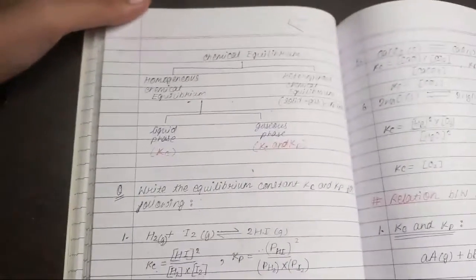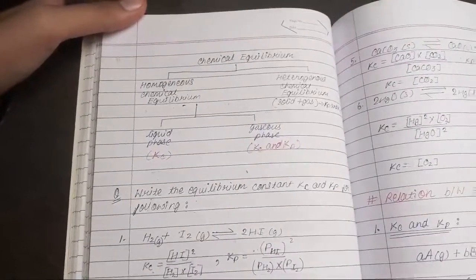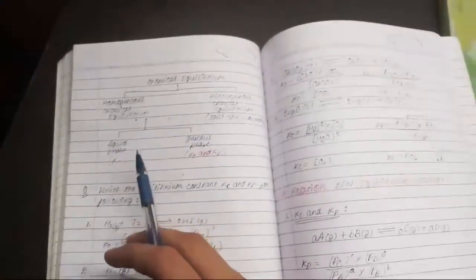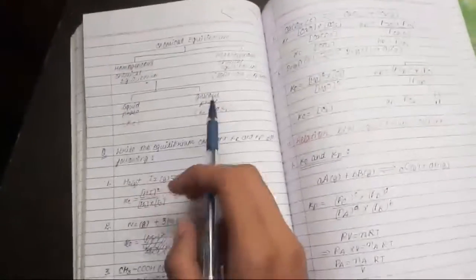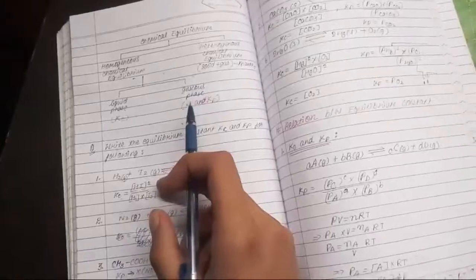Now chemical equilibrium, homogeneous and heterogeneous. For liquid phase, we generally represent the chemical equilibrium in terms of molarity, while for gaseous phase we represent it in terms of partial pressure as well as molarity.